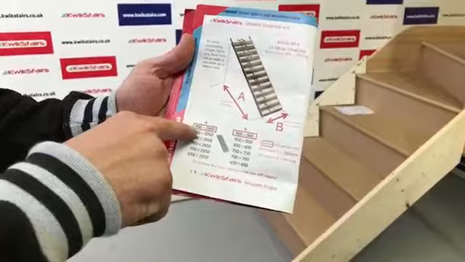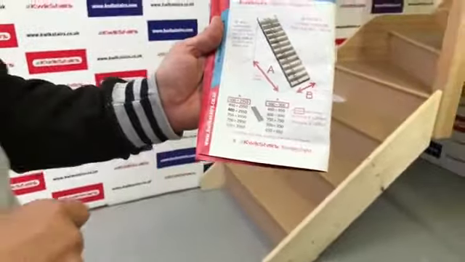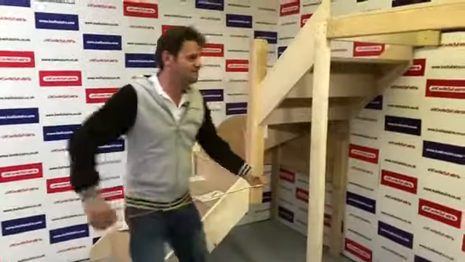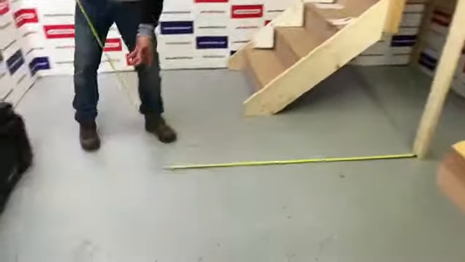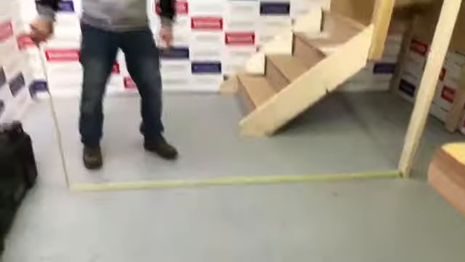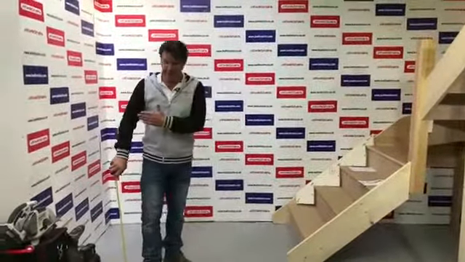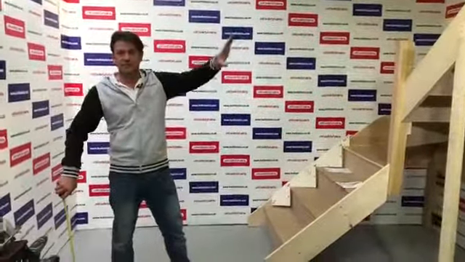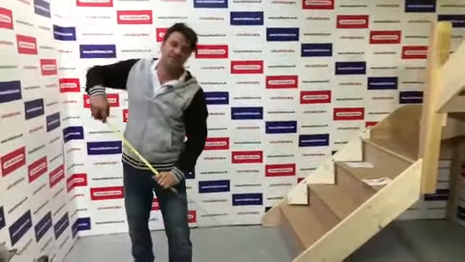In this case, our A is 2950 millimeters. So if this is our finished floor, and assuming it's the normal height, we need 2950 space at the bottom. Obviously we haven't got this, but that's what you need. And you measure along the floor. You never do angle measurements. It's always vertical or horizontal measurements. So that's the straight flight.